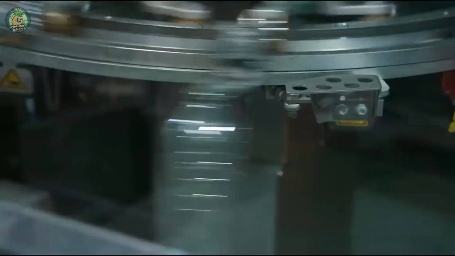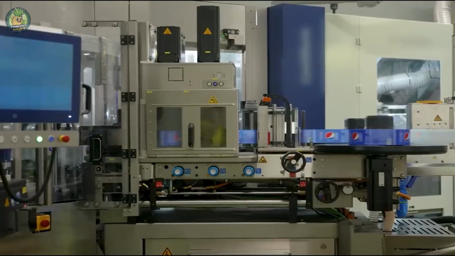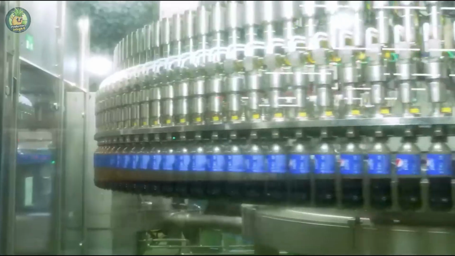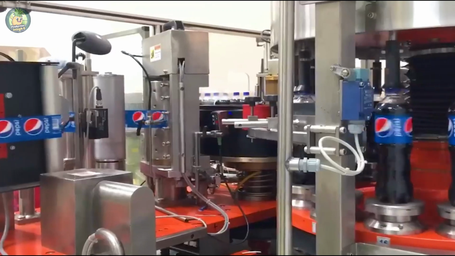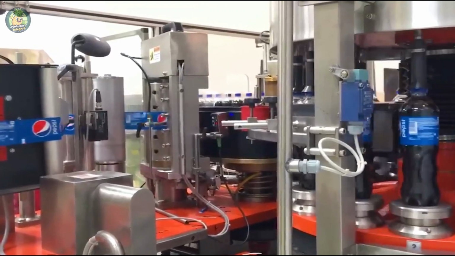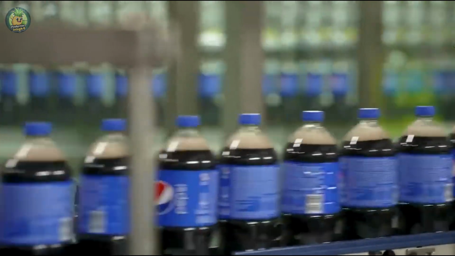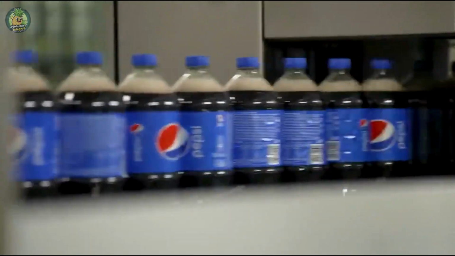Pepsi's 1.5-liter plastic bottles are designed with convenience in mind, offering a larger capacity for sharing or extended enjoyment. Its resealable cap allows us to enjoy the Pepsi over multiple servings, maintaining freshness and carbonation between drinks.